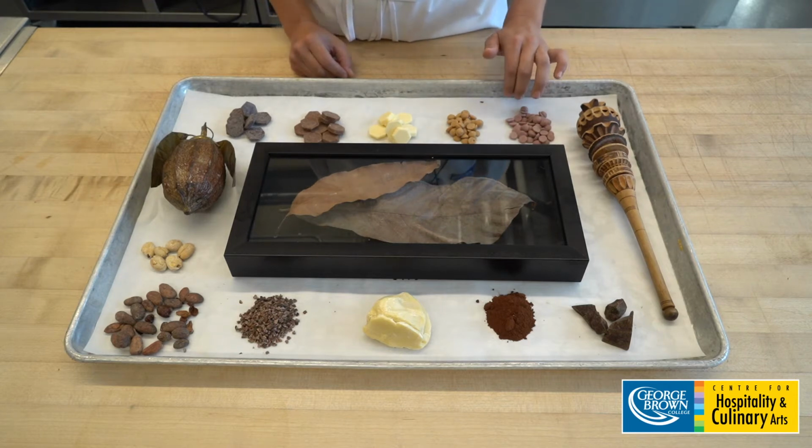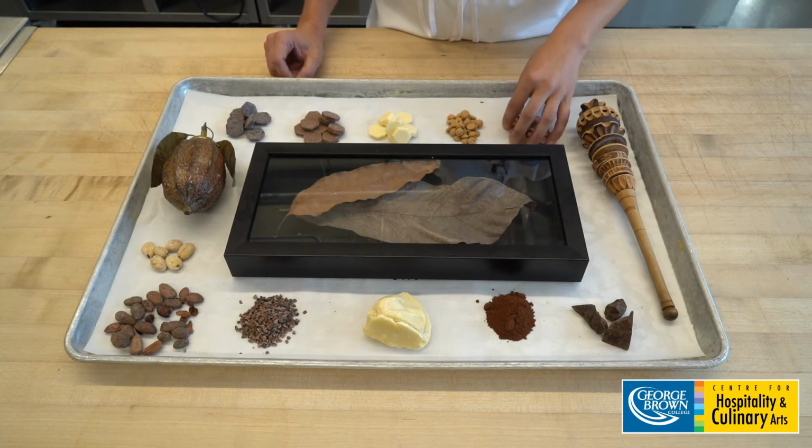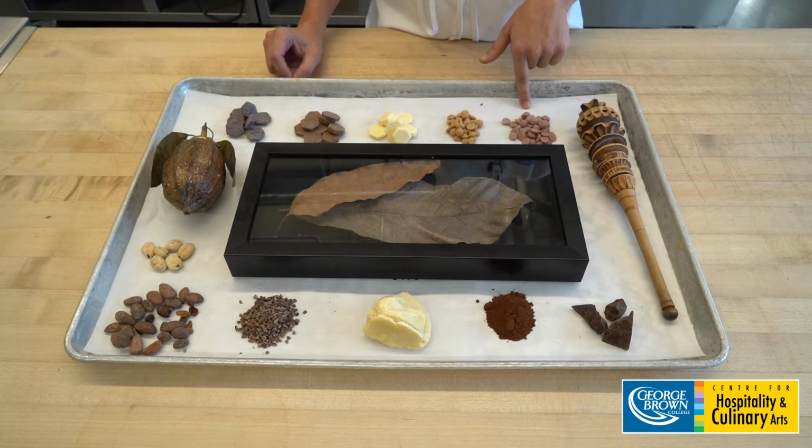Ruby is fabulous, but it does not retain its natural color when being used in ganaches and things, because its color is not stabilized. This is not added food color. This is through the fermentation process.